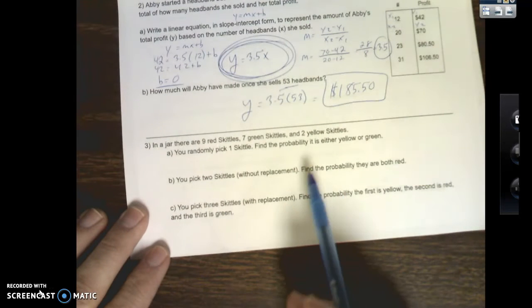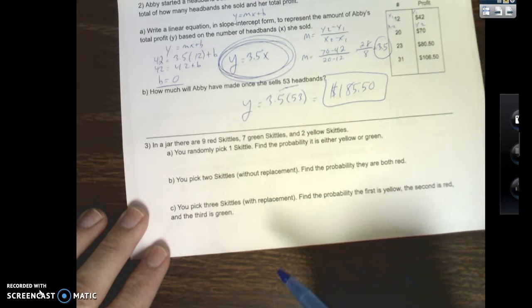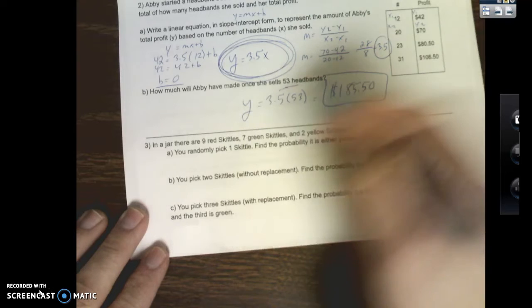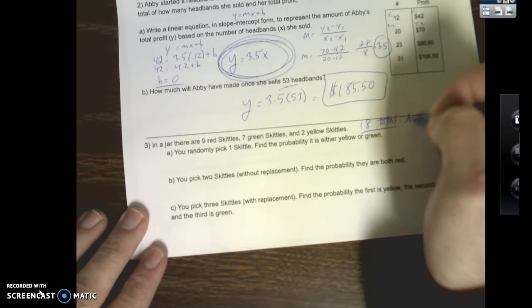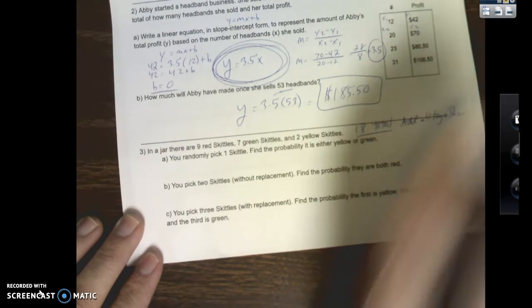Okay, in a jar there are 9 red Skittles, 7 green Skittles, and 2 yellow Skittles. Now we're talking about probability because we're talking about random picks. So what I'm going to do is off to the side here, 9 plus 7, 16, plus 2, 18 total. Add all together. Sweet.